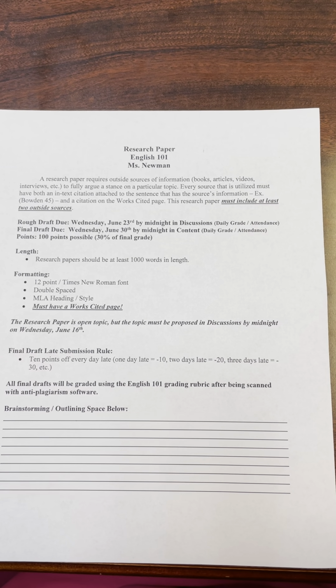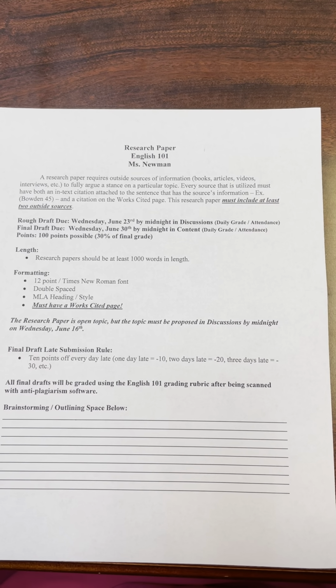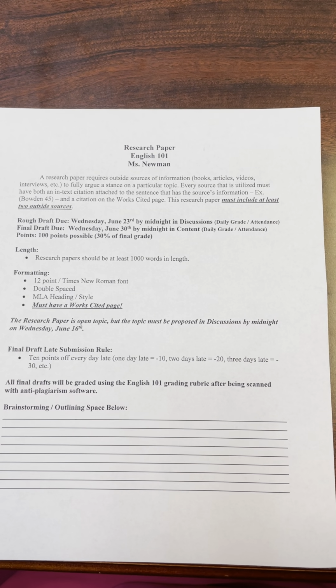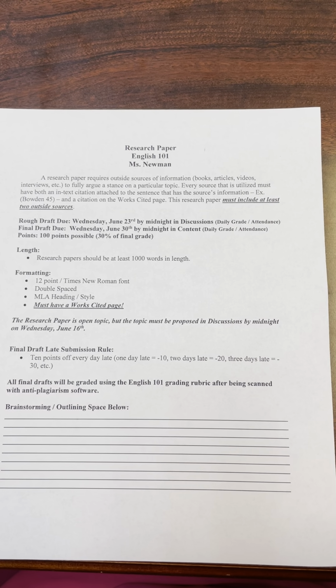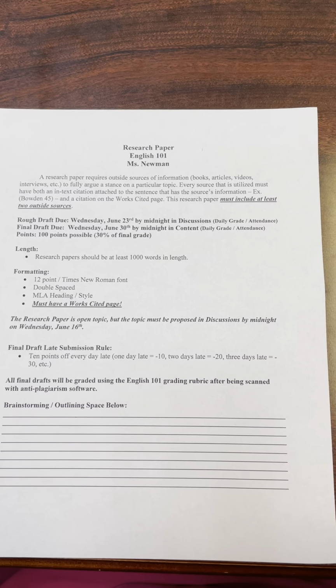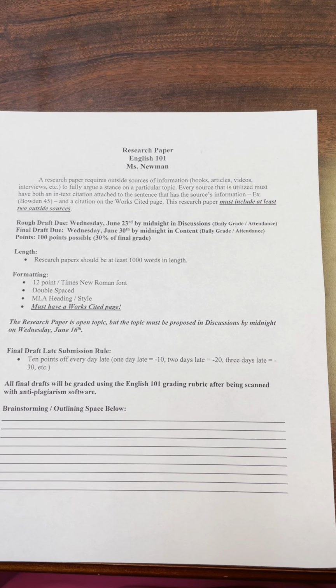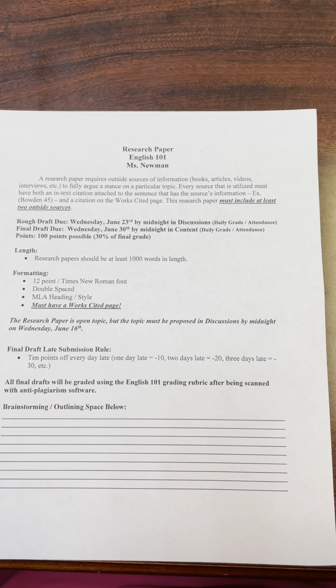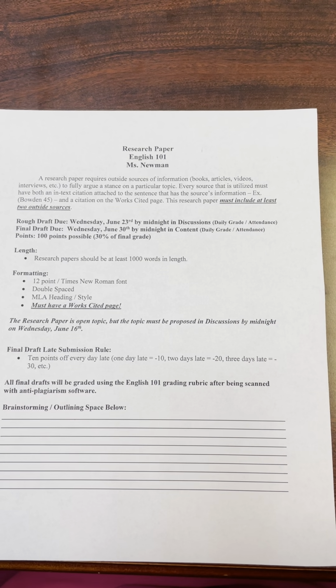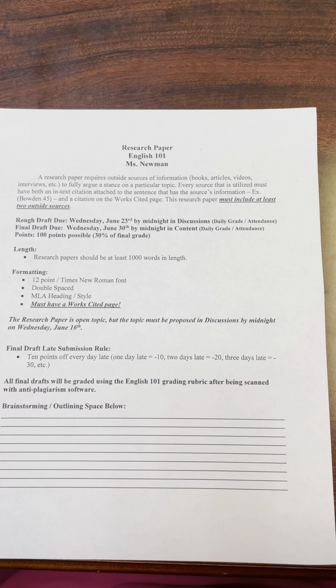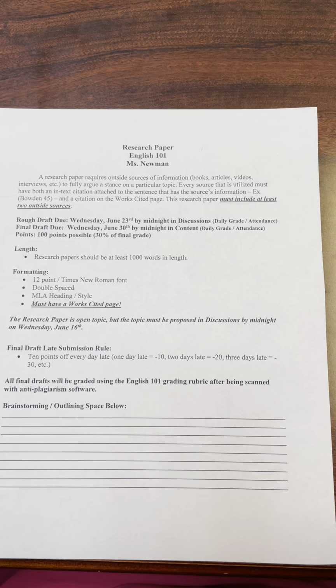A research paper requires outside sources of information, so that could come from books, articles, videos, interviews. I'm not really worried about the format of the source, just as long as it's a reliable source. But you use those outside sources to fully argue a stance on a particular topic.